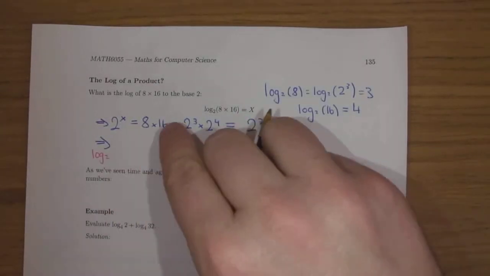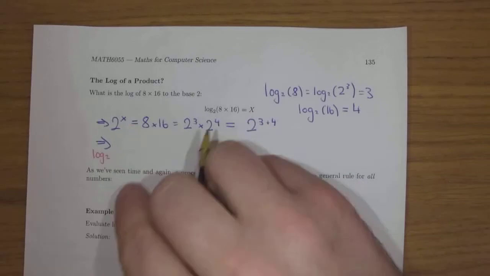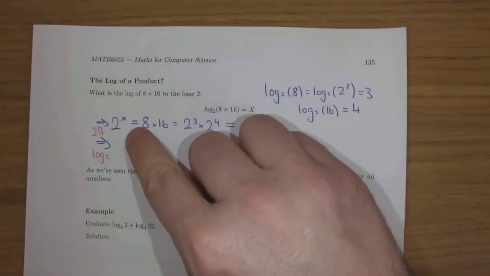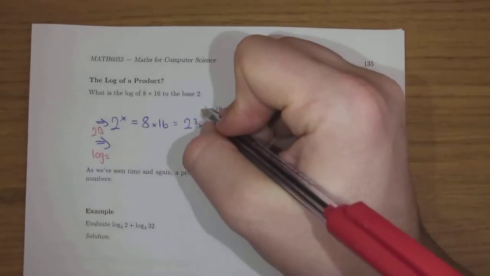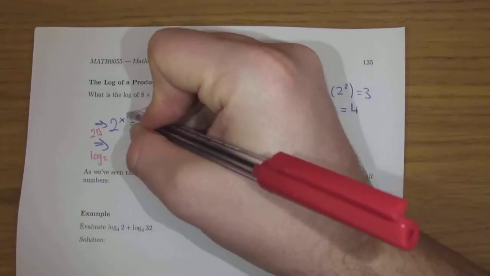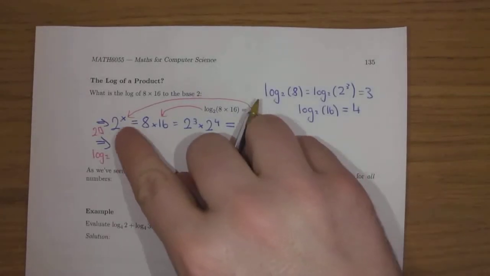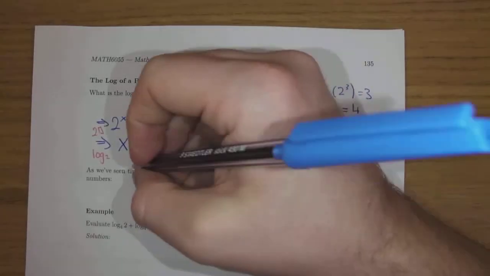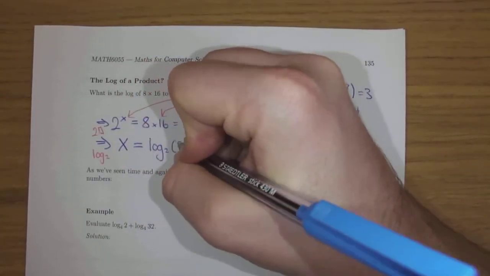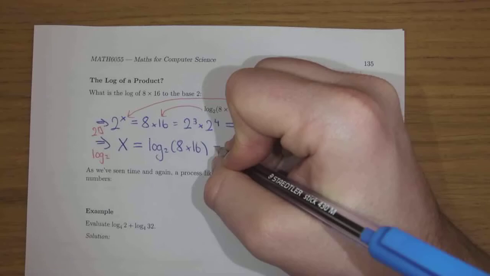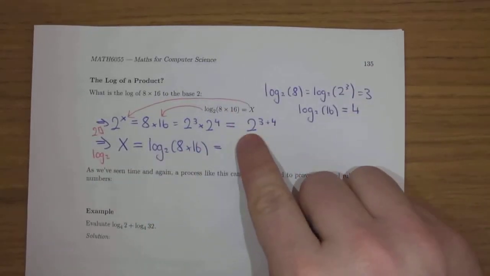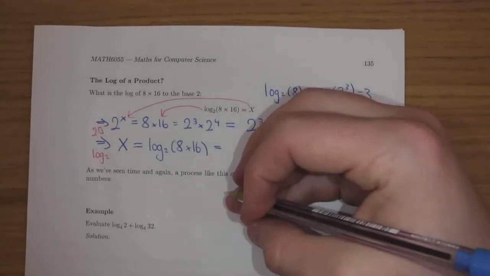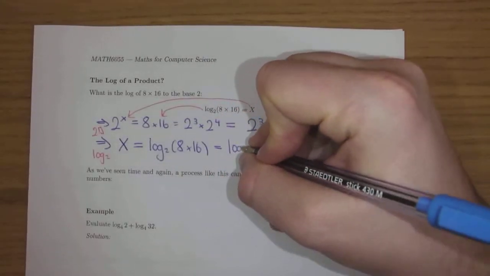I could arguably say that I get from here to here by applying the 2 to the power function. I think I will say that. So if I do 2 to the power of log base 2, I get the 8 by 16. So I've written, they've kind of gone, that's gone there, and that's gone there. And now I'm undoing it, and I get x, which remember is log base 2 of 8 by 16, is equal to, now the log base 2 will get rid of this 2 to the power of 3 plus 4, and 3 plus 4 is log base 2 of 8 plus log base 2 of 16.